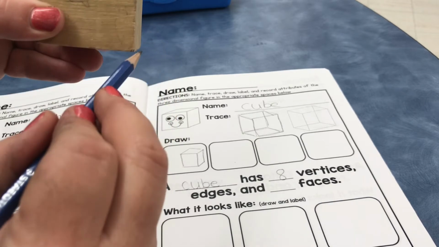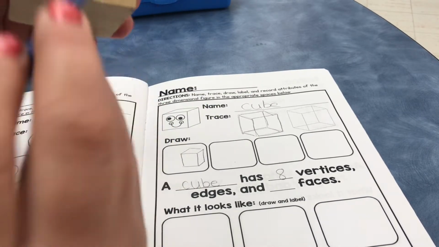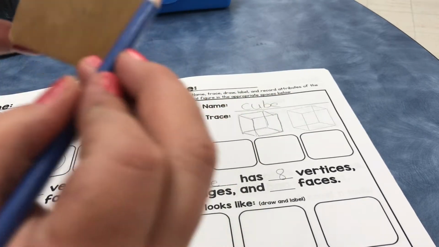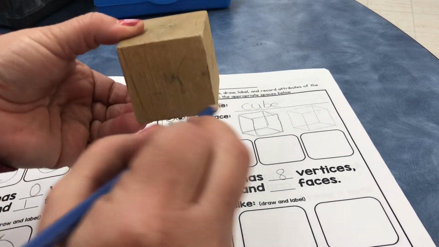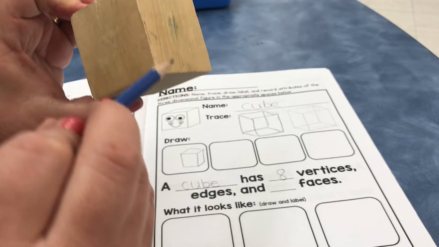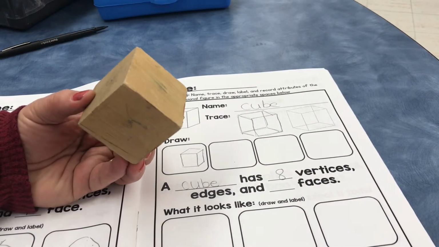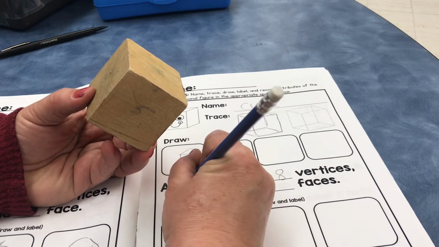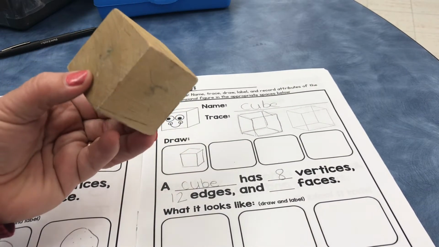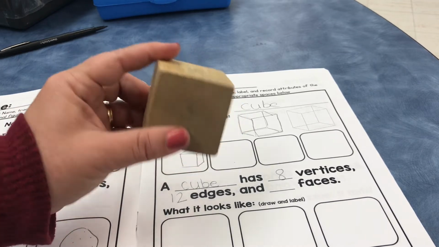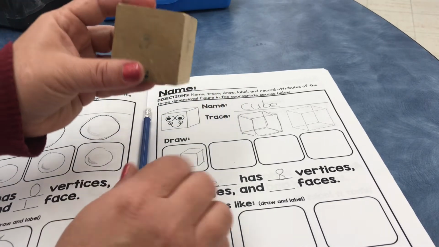Now let's find out how many edges there are. 1, 2, 3, 4, 5, 6, 7, 8. Now the top. 9, 10, 11, 12. See how that can be a little bit tricky? It's tricky to make sure that you count each of them only once, and that you don't count them more than once. So it's a little bit tricky.